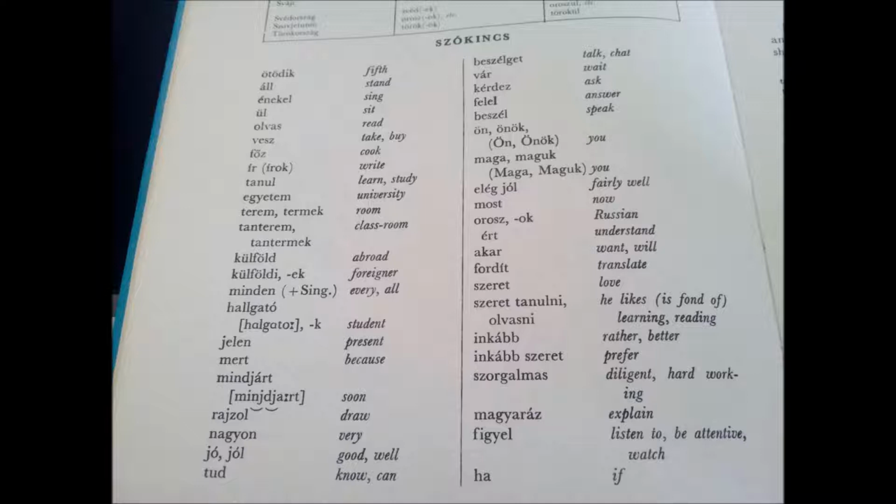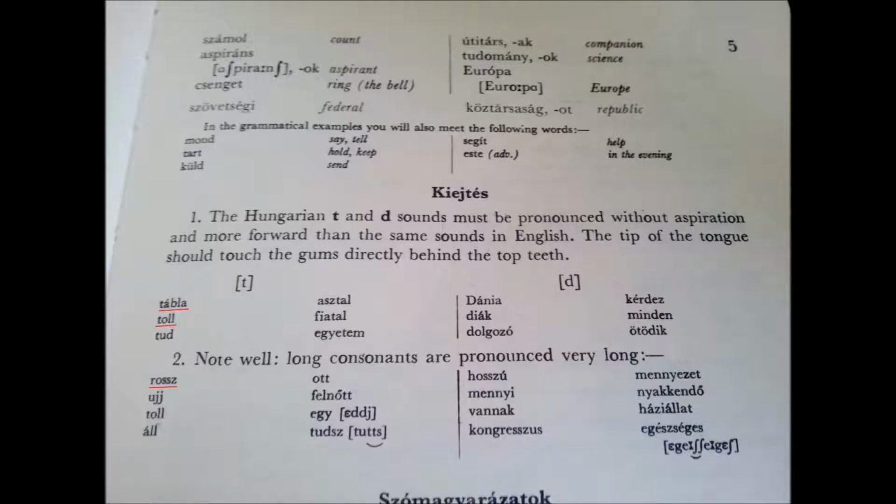Page 85, pronunciation. You have the letter T and D. The T and D sounds must be pronounced without aspiration. So, and how you should put the tip of your tongue to the gums directly behind the top teeth. Tábla, toll, tud, asztal. Toll, I think that's pencil.